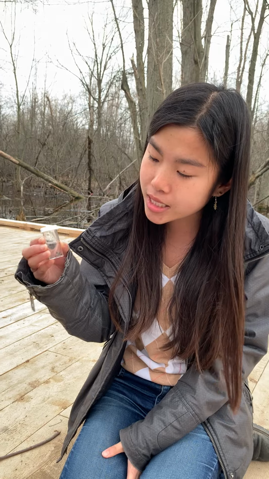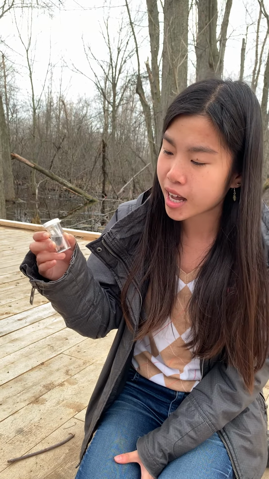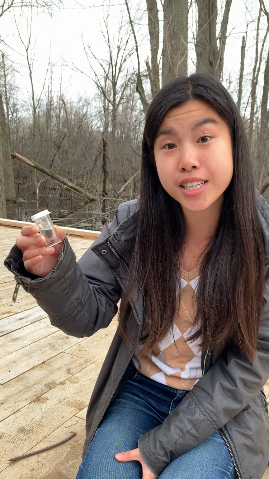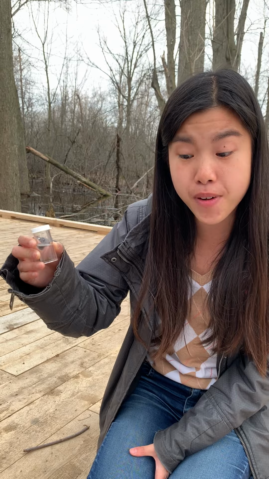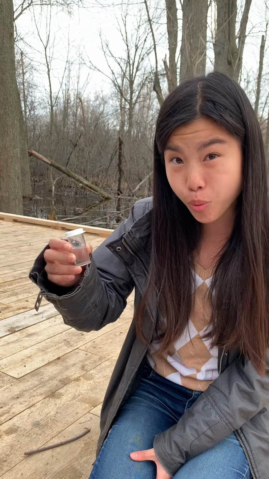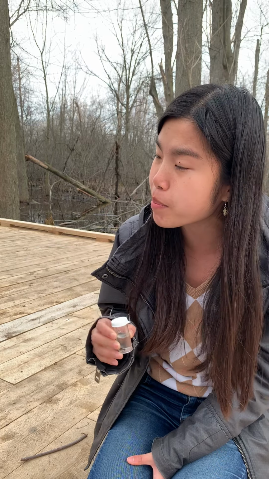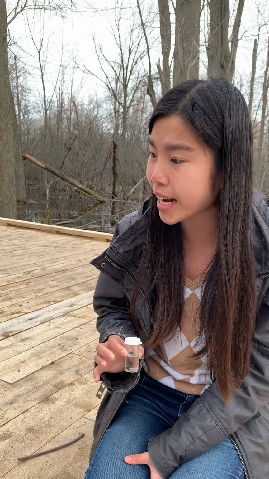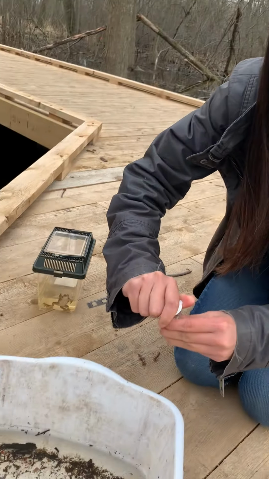Another really awesome thing, one of the reasons why I'm so happy to see caddisflies in this area, is that these guys are really fantastic bioindicators, which means that these guys rely very heavily on clean water. They are very sensitive to pollution. So to find them in a habitat like this means we have a very nice, healthy aquatic ecosystem, very little pollution. So I'm really, really happy to see these guys. We're going to put them back in with the others.